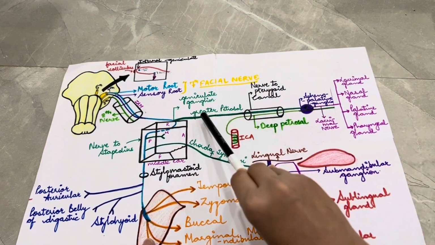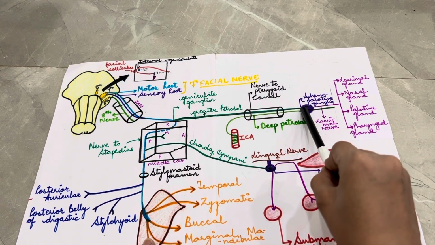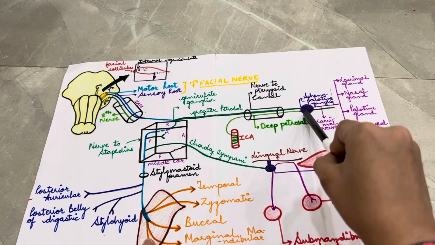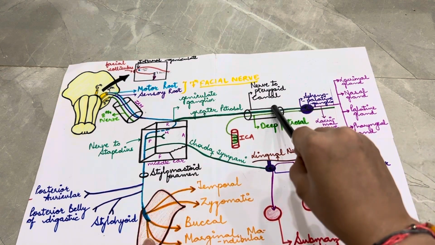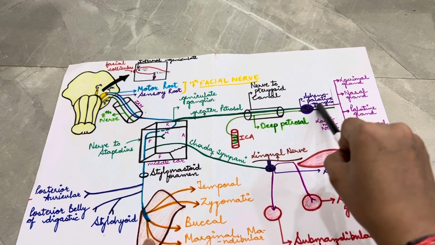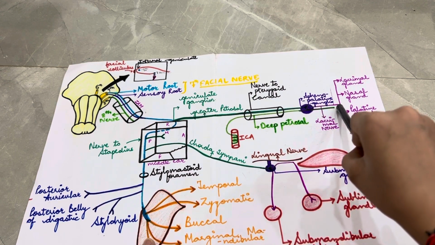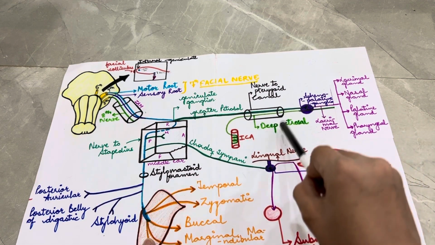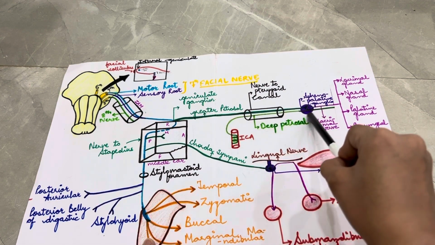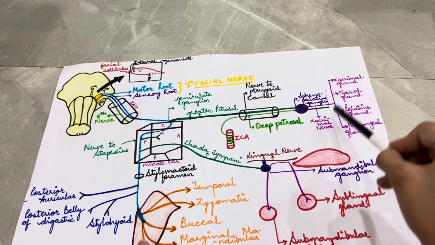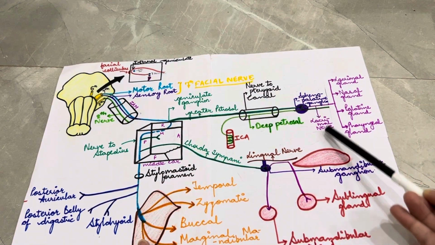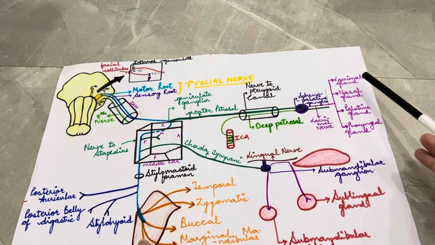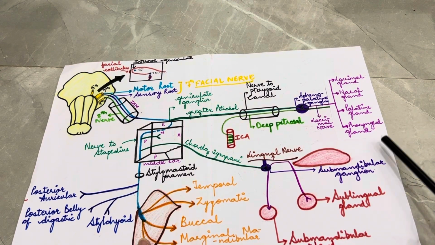Later on, as we know, the greater petrosal nerve is parasympathetic in nature, it relays its fiber in the sphenopalatine ganglion, and this is a preganglionic fiber, these are the postganglionic fibers, and the postganglionic fiber gives the lacrimal nerve, whereas the deep petrosal is a sympathetic nerve, so it does not relay its fiber, it directly supplies these. So with the lacrimal nerve as well as the deep petrosal nerve, both these nerves supply the lacrimal gland, nasal gland, palatal gland, and pharyngeal gland.